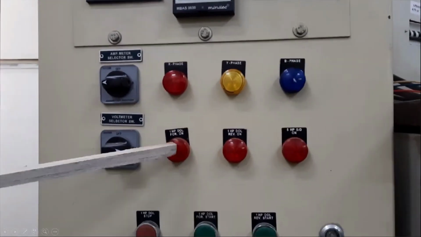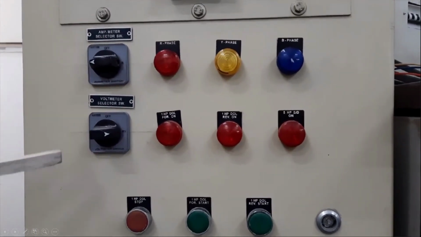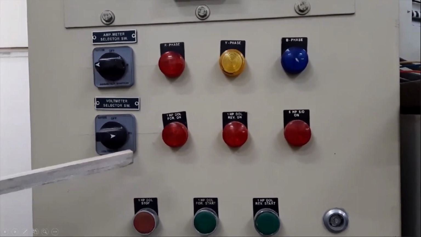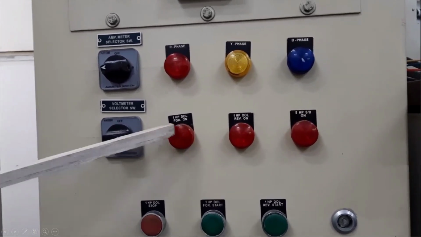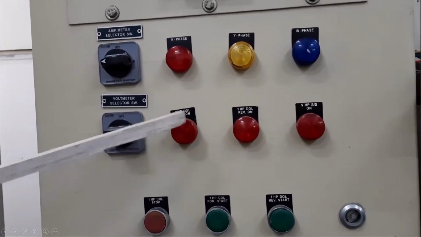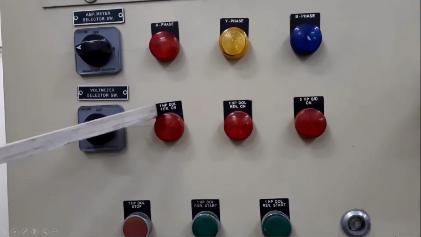Now here you see there are 3 more LED type indicating lamps. Inside this panel there are 2 starters. One is the direct online starter and the second one is the star delta starter. So these 2 LED type lamps are for the 1 horsepower DOL. DOL means direct online, and then it is written forward on.